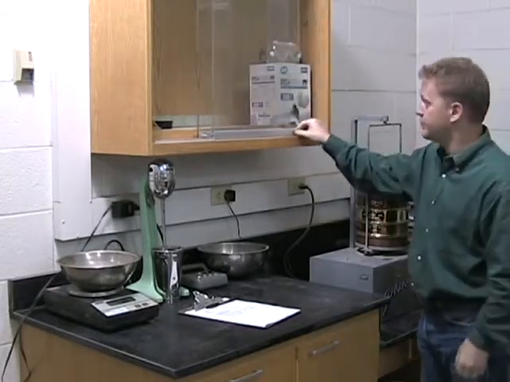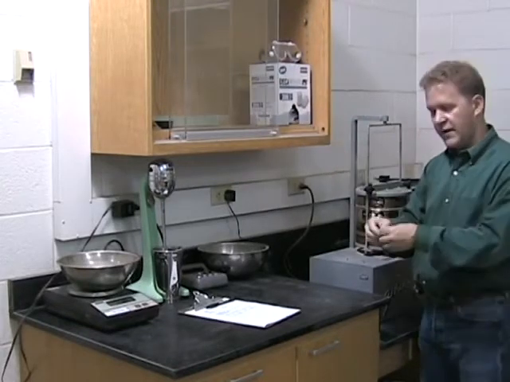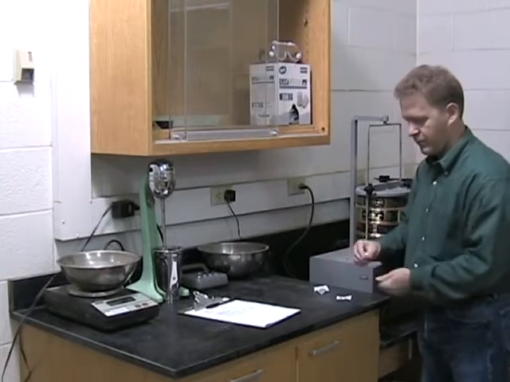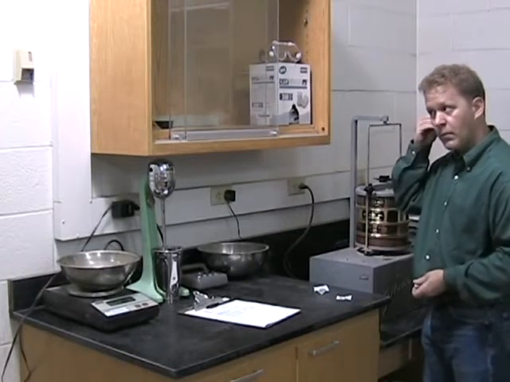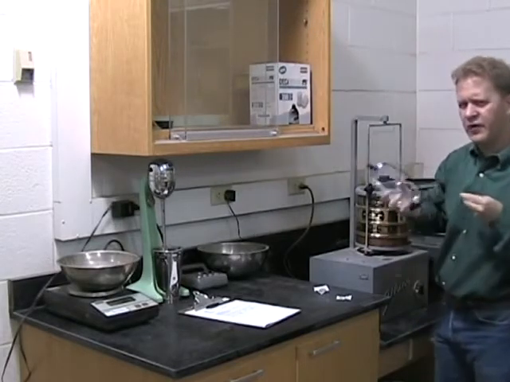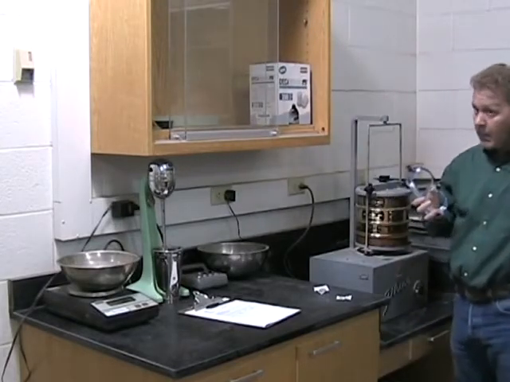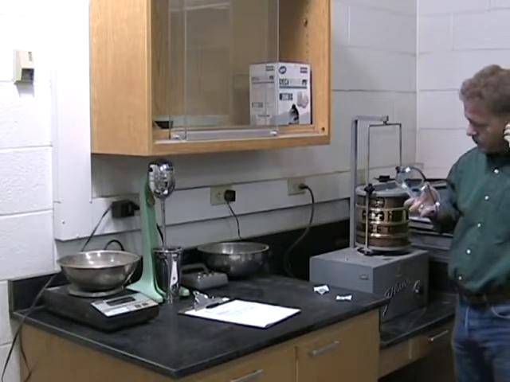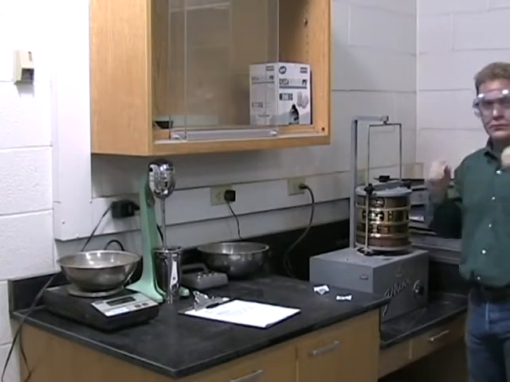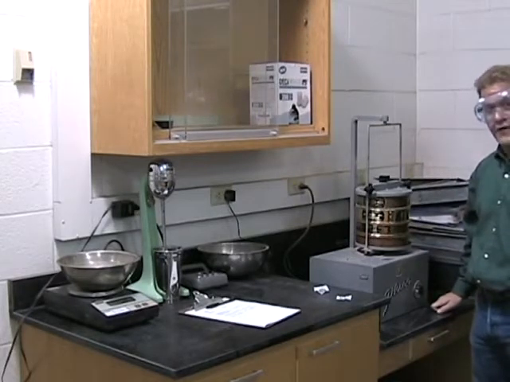Probably a good idea to have some ear protection because this is pretty noisy, and maybe even some eye protection, because there might be some flying dust and debris. And we're going to shake it for 5 minutes.